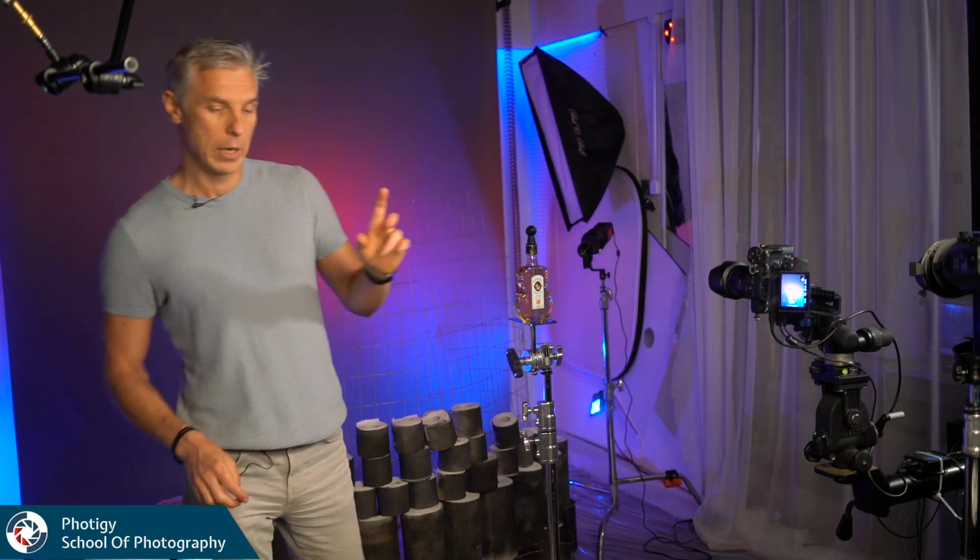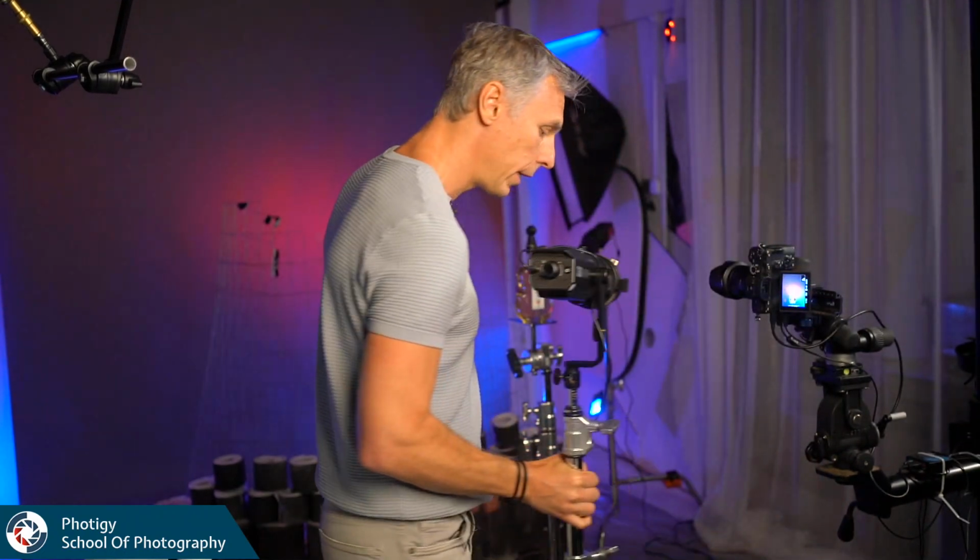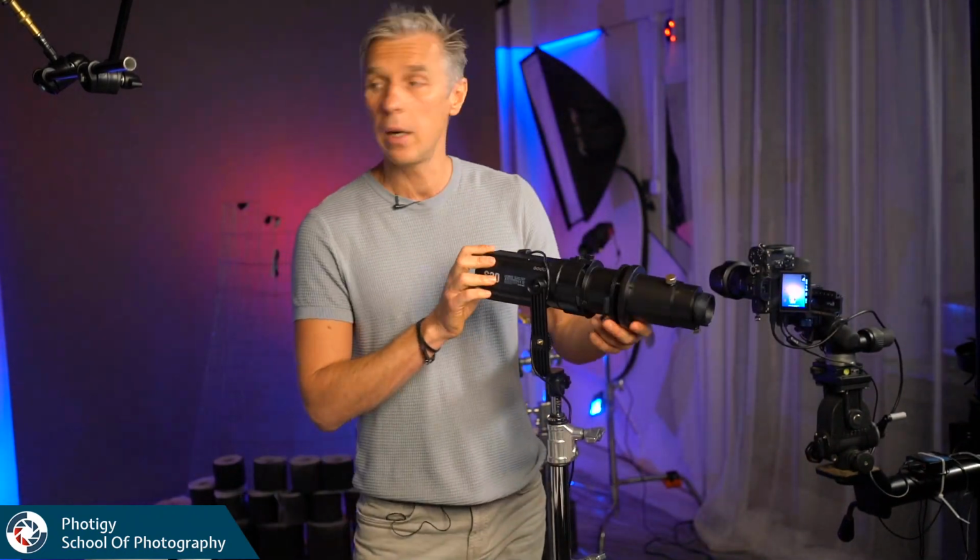The exposure, in my case, should be driven by the light that I'm going to use to highlight a label. Let's make sure that the label is visible. So for this, I'm going to use this light you've seen.